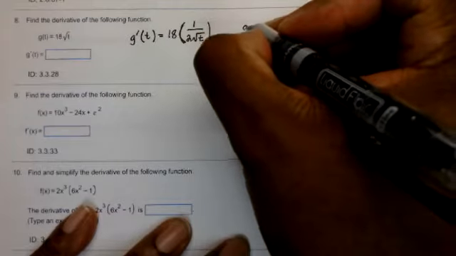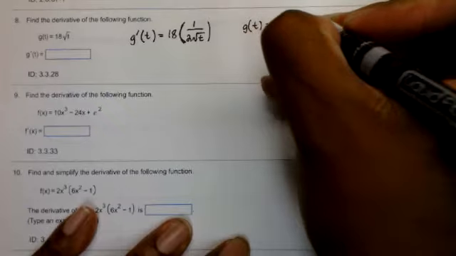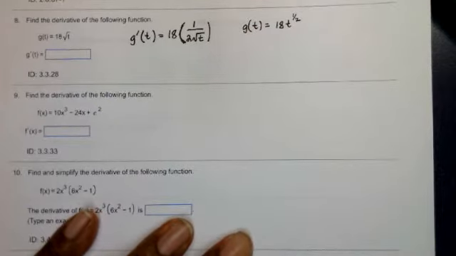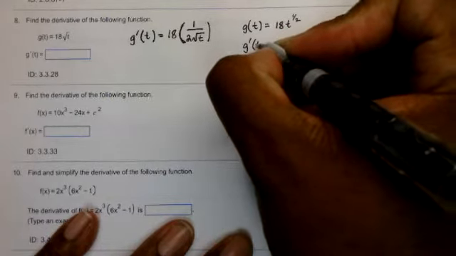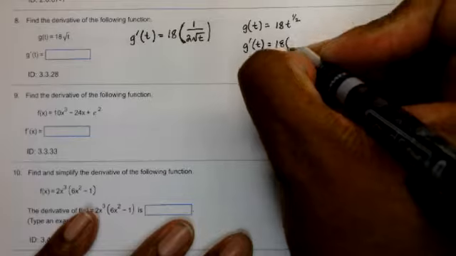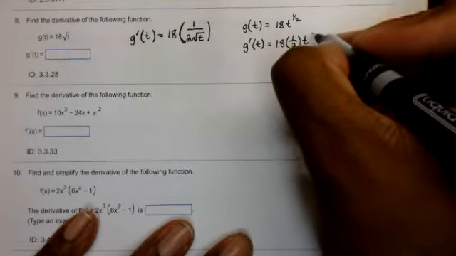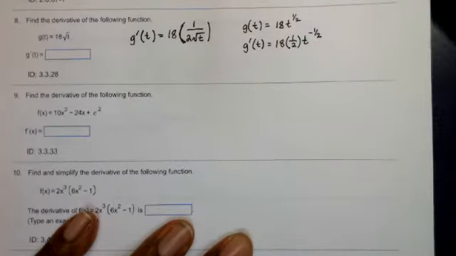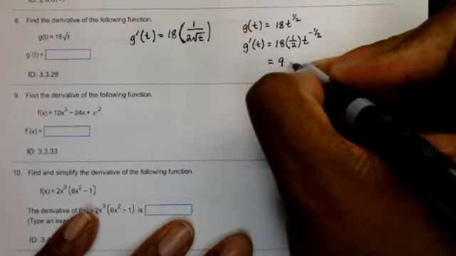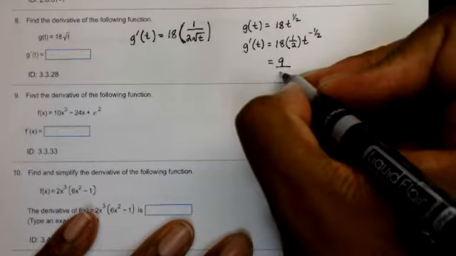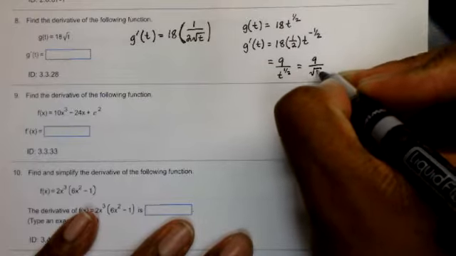So if I did that, I'll write this as 18 times t to the 1/2, because the square root of t in exponential form would be t to the 1/2, and then apply that power rule. Bring the 18 down, bring down the 1/2, copy the t over to the 1 less power, which would be negative 1/2, 1/2 minus 1. And then half of 18 will be 9. And then that t to the negative 1/2 will be in the denominator. So this will end up being 9 over the square root of t.